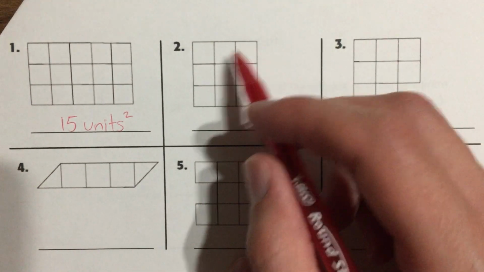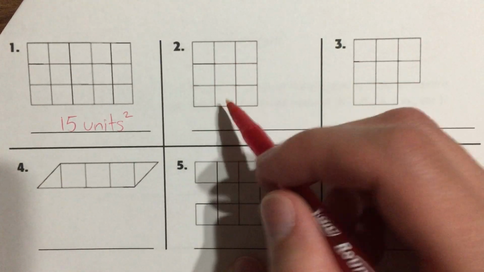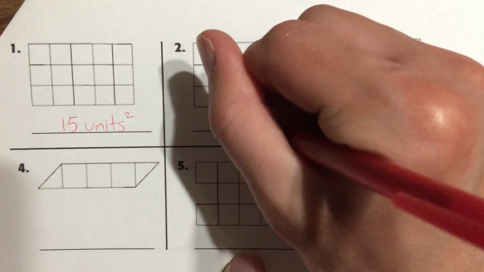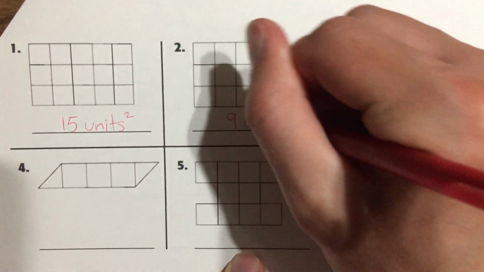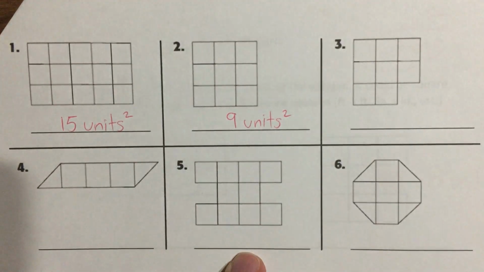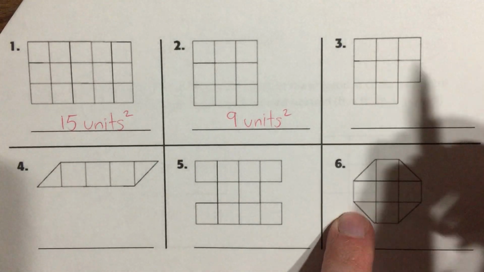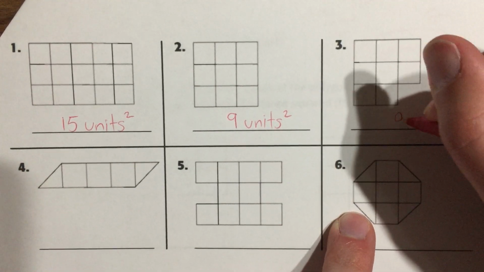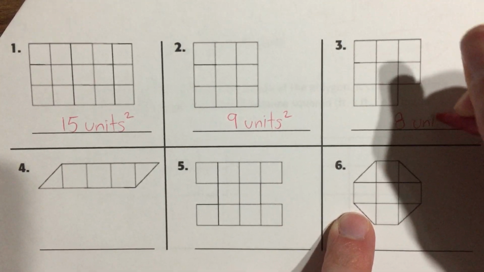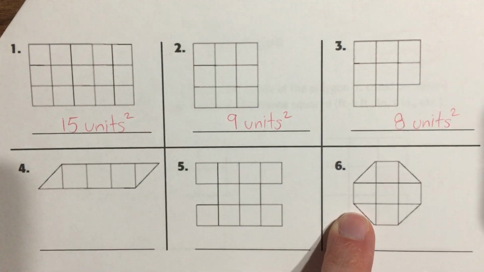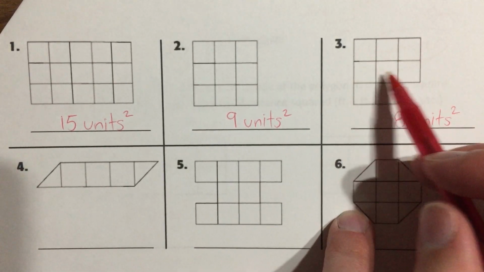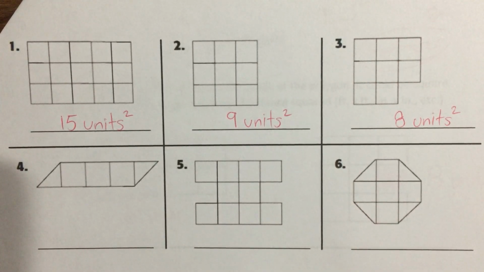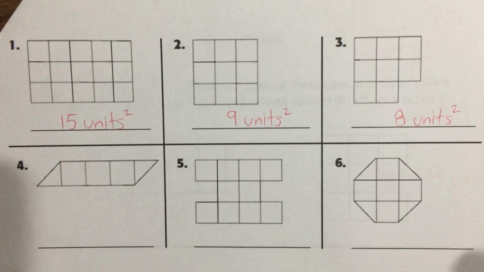Number 2, 1, 2, 3, 1, 2, 3, 1, 2, 3. 3 times 3 is 9 units squared. Number 3 looks a lot like it, except we're missing a block. So that tells me there are 8 in there. If you want to count them, you can count them. We can count 1, 2, 3, 4, 5, 6, 7, 8 squares in that shape right there.